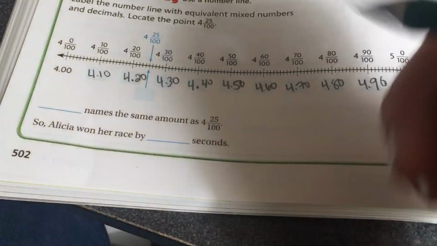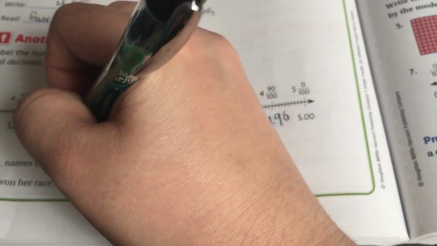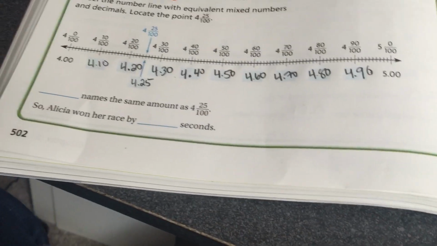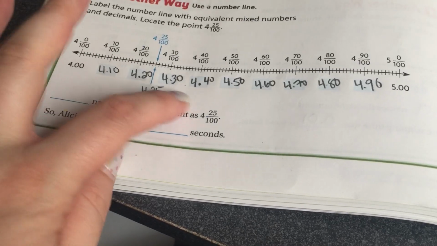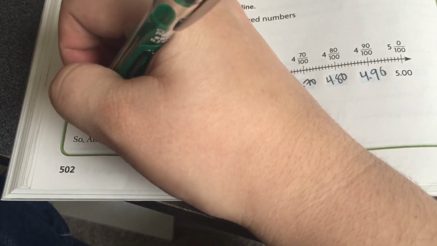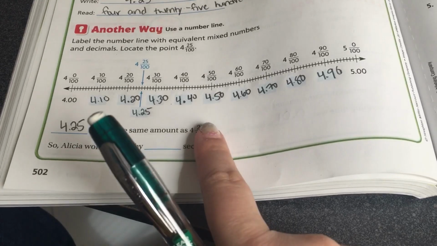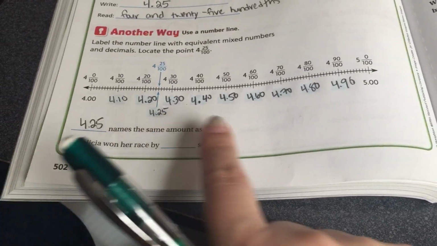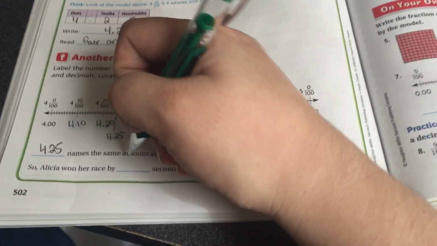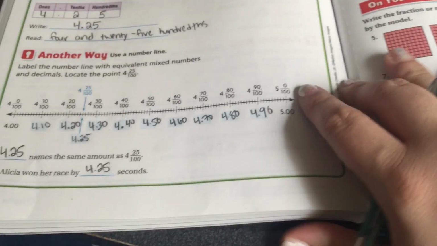So it means that the 25 is in between these two. So this would be 4.25, which makes sense because 25 is between 20 and 30. So 4.25, 4 and 25 hundredths, names the same amount as 4 and 25 hundredths. They're equal, they're just in different forms. So she won her race by 4 and 25 hundredths of a second.